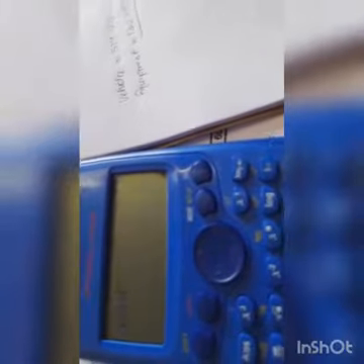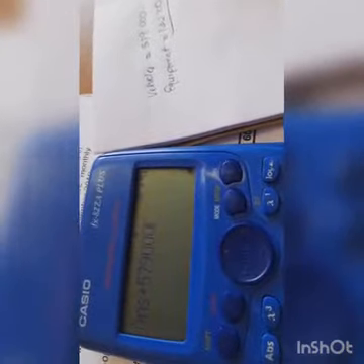And then for equipment, we got 142,700, and then you add them together. So 579, and then it should give you 721,700 as your total depreciation. Okay, so that's all, guys.